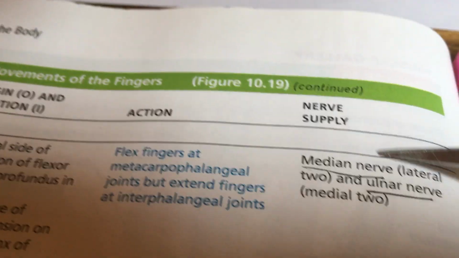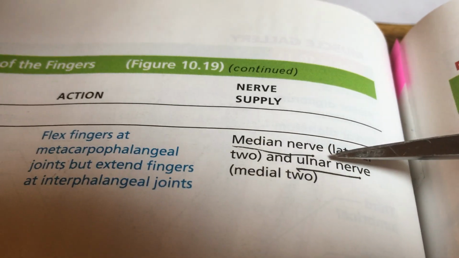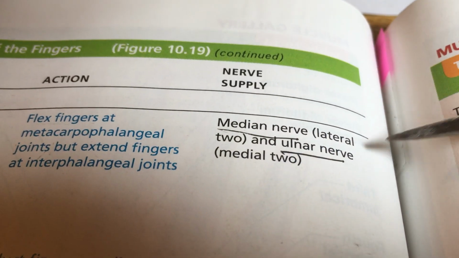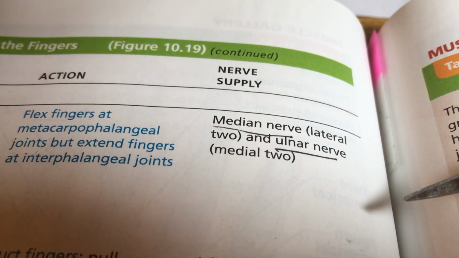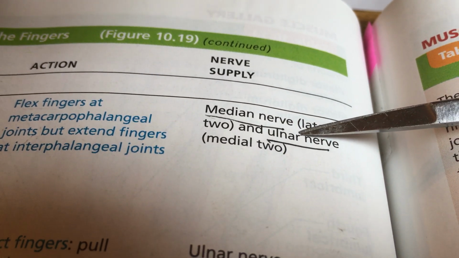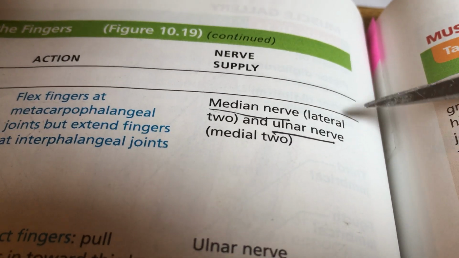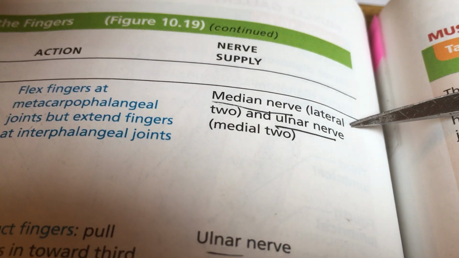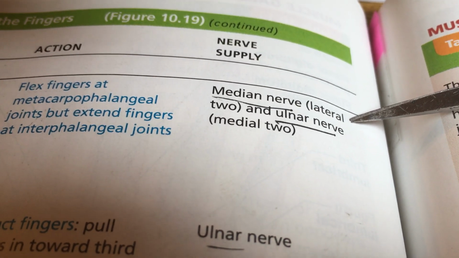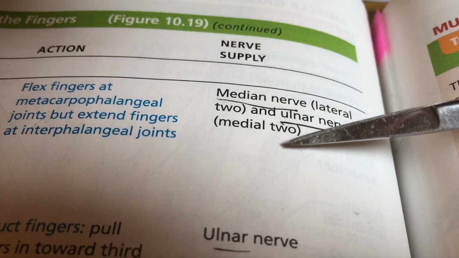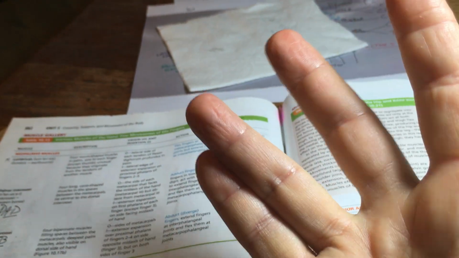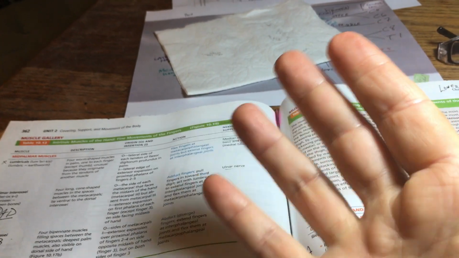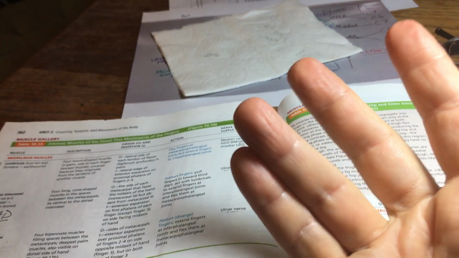And then how do we innervate this? Oh no, this is the median nerve, not the median part. So the median nerve is going to do the lateral part, fingers 2 and 3. And then the ulnar nerve is going to do 4 and 5. So 2 and 3 are these two over here. 4 and 5 are these two here. So this is median, this is ulnar, just as you would expect.